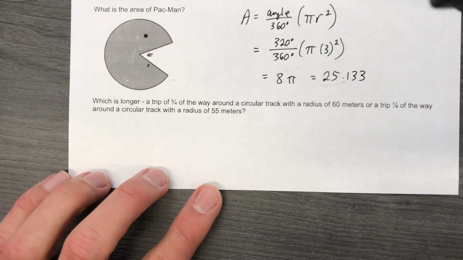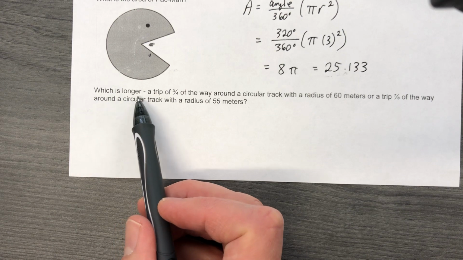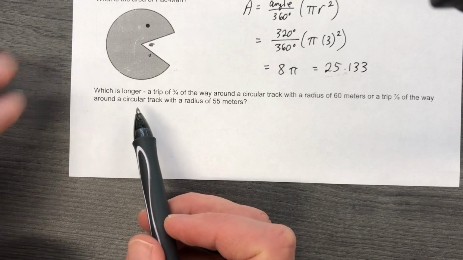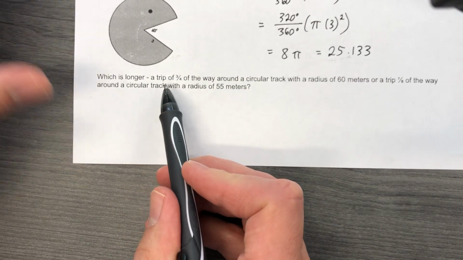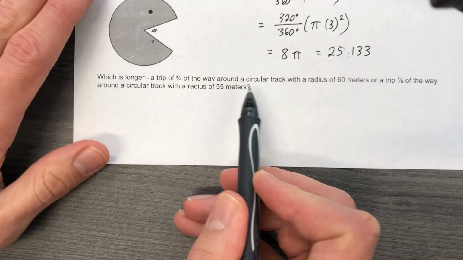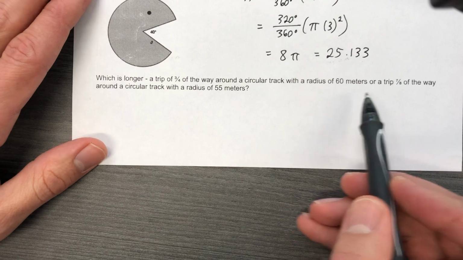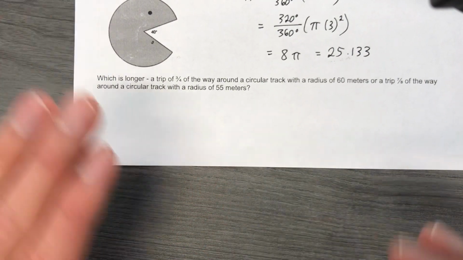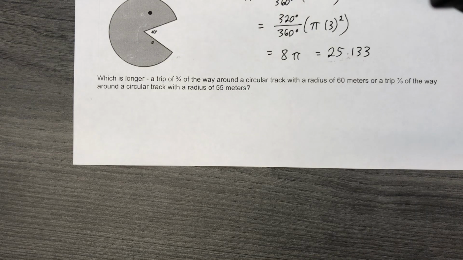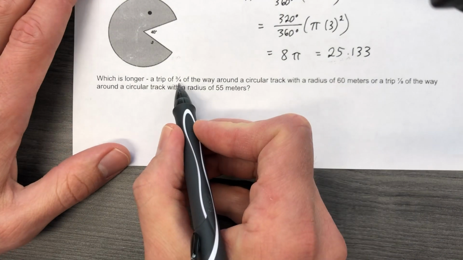Now we'll do one that is not area, which is length. That is a measurement of distance. We are finding the length of an arc of a circle. A trip of 3/4 of the way around a circular track with a radius of 60 meters, or a trip 7/8 of the way around a circular track with a radius of 55 meters. We have two things we're going to compare. So you could walk 3/4 of the way.